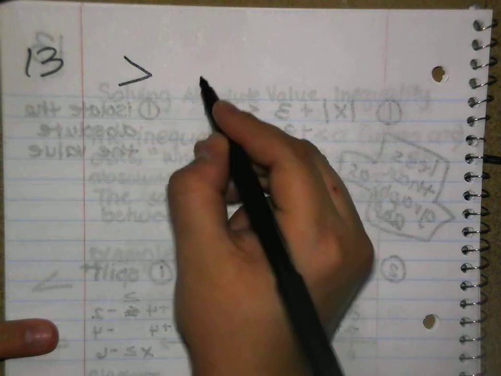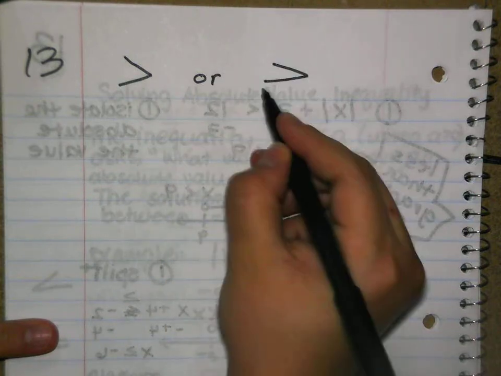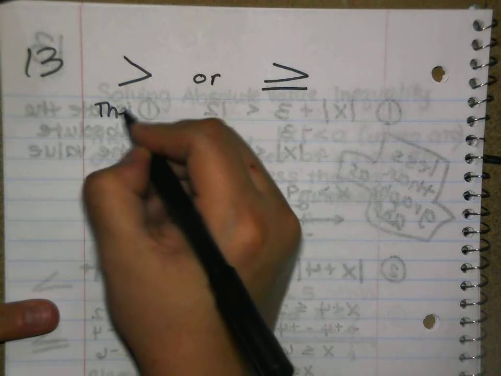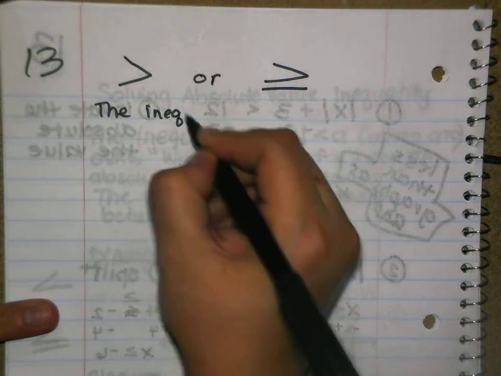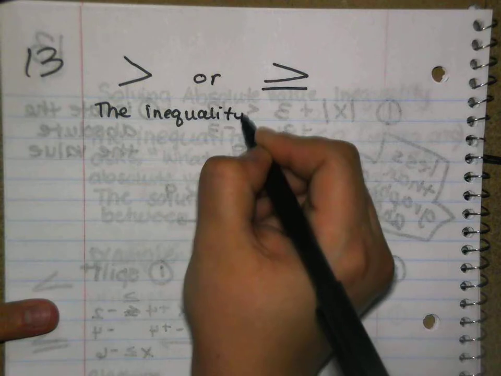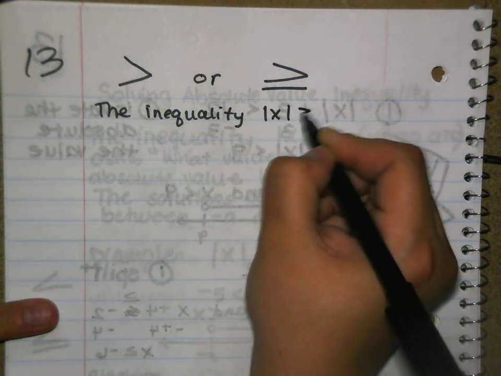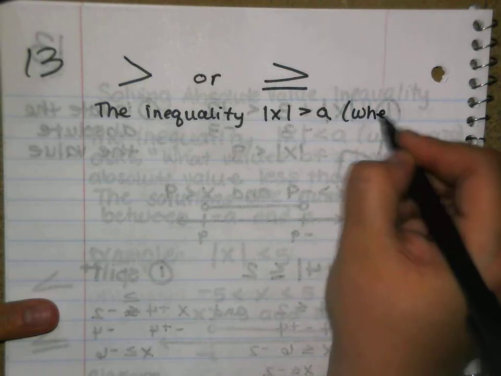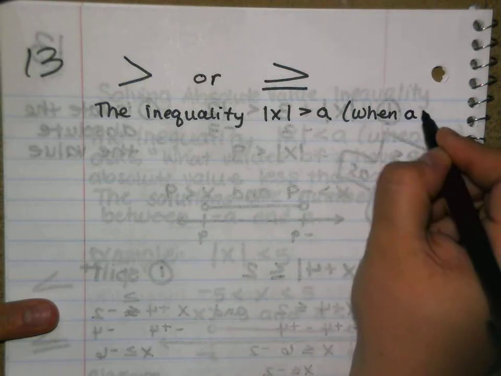Okay, so the inequality, the absolute value of x is greater than a, when a is greater than 0. So it still has to be a non-negative number.